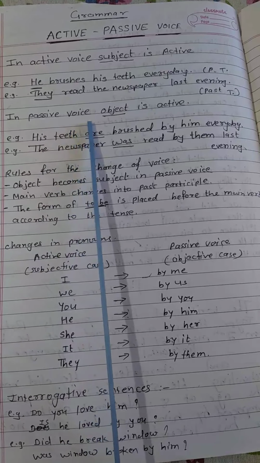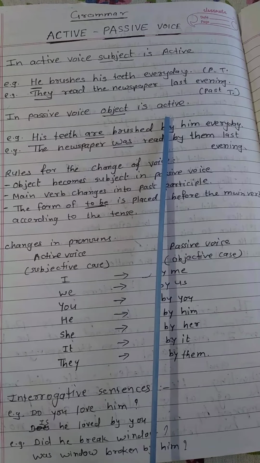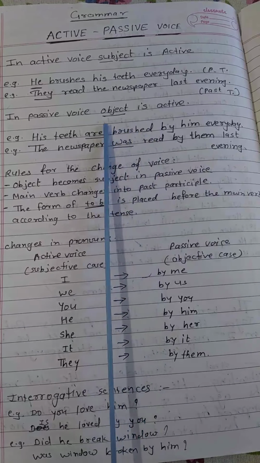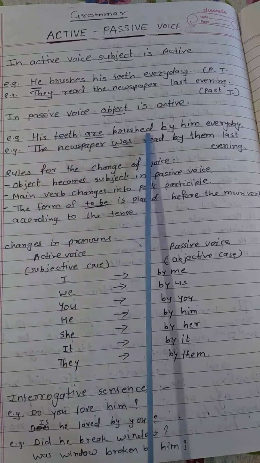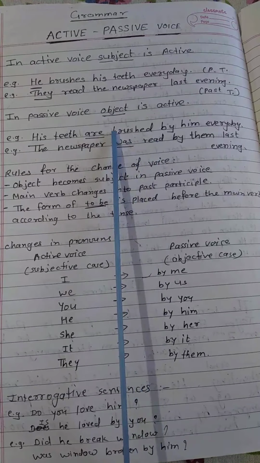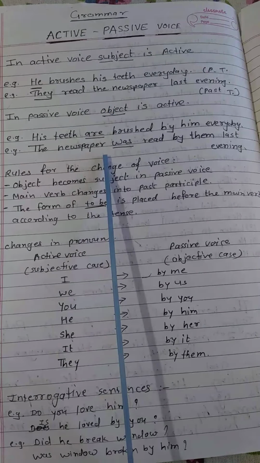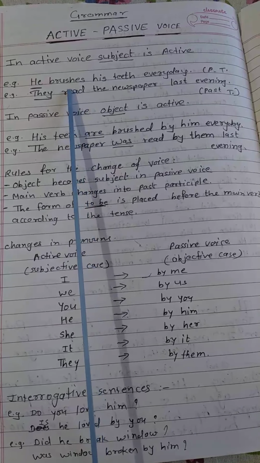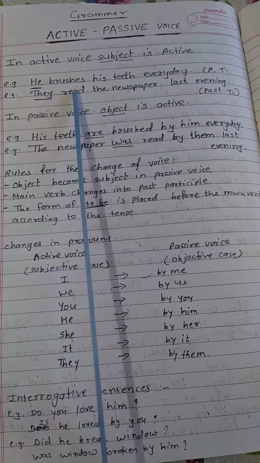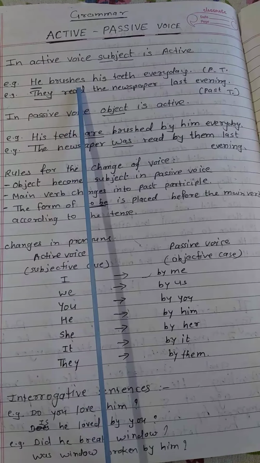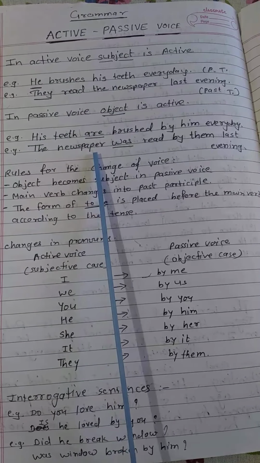Now in passive voice, the object is active, right? And the subject is passive. So it is a passive voice. The subject does not play the main role. Here the object plays the main role. Now, dear students, you will ask me, what is the object? Okay, I'll give you the answer. As you asked the question to the verb who, and you found the subject, now ask the question to the verb what or whom. You will definitely find the object.